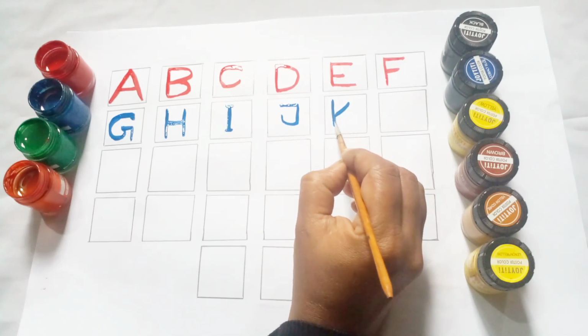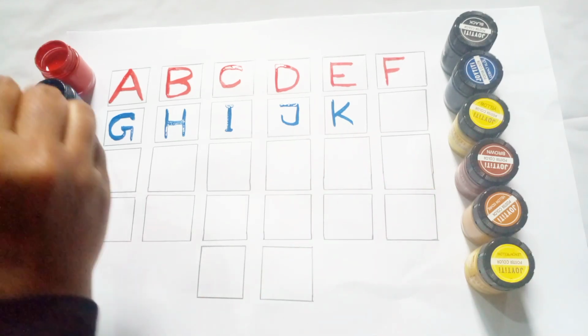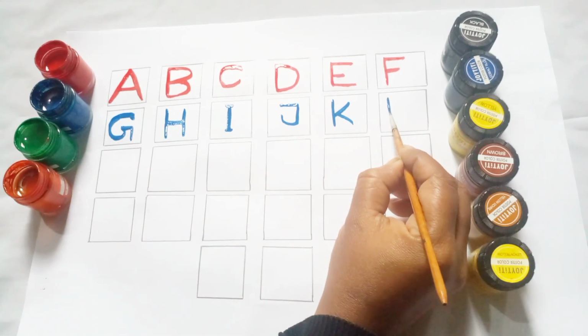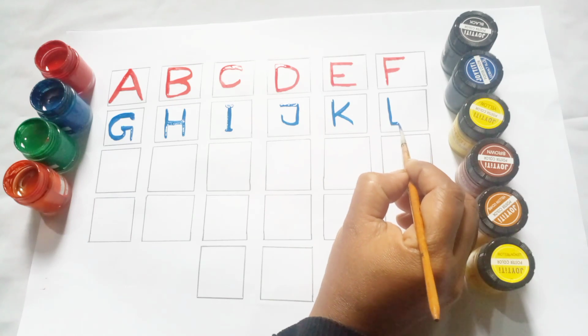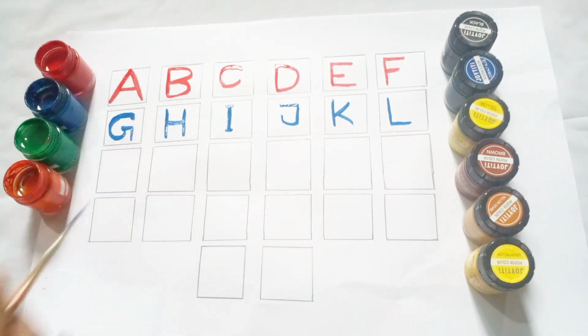K. This is letter K. K for kite, K for key. L. This is letter L. L for lion, L for leaf.